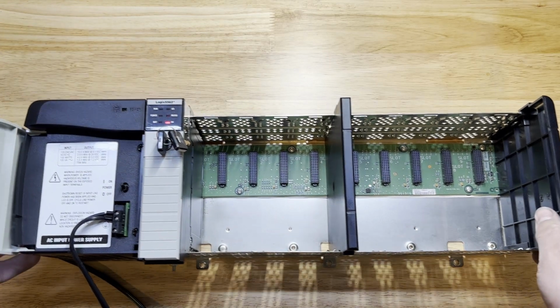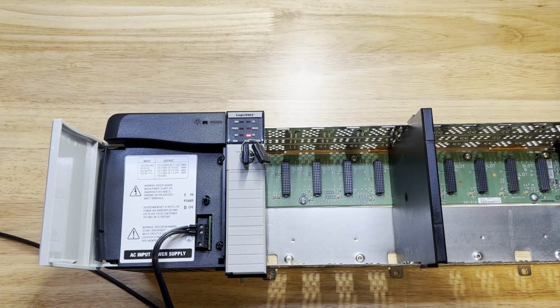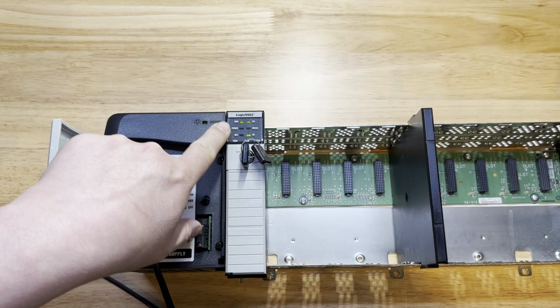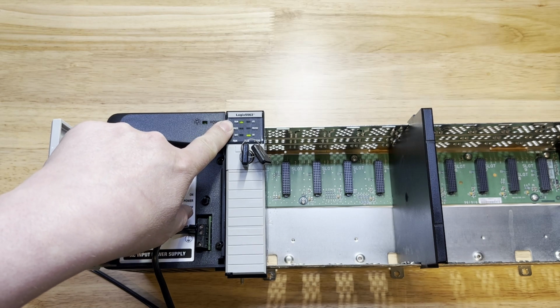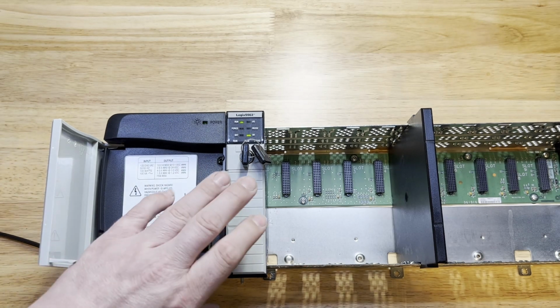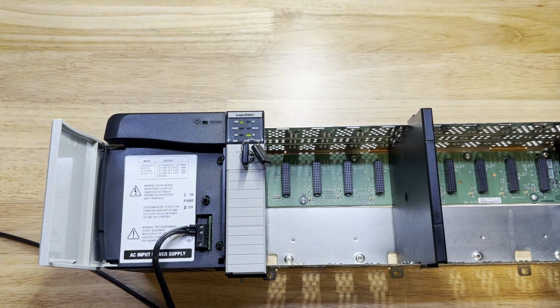We'll see the processor boot up. So we have a green OK light. That means it's passed all of its internal checks. Run light, which means that the program is currently running. And an I/O light is flashing because what's configured in this processor does not represent what's actually in the chassis currently.